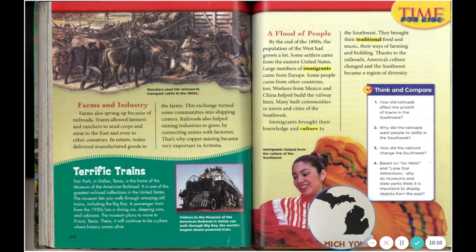So even with people coming there, our country itself changed. And we've got lots of great individuals, communities, and traditions and cultures. And that's that word diversity. Diversity means a variety of many different things.